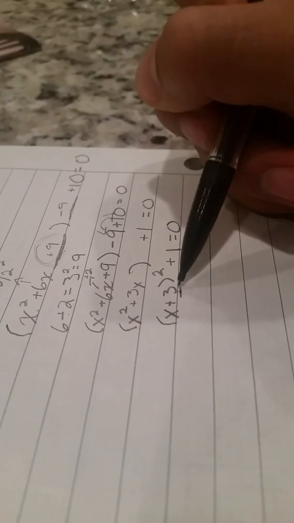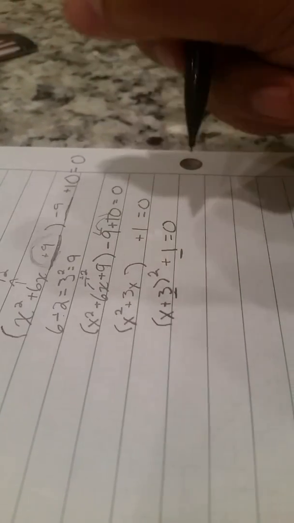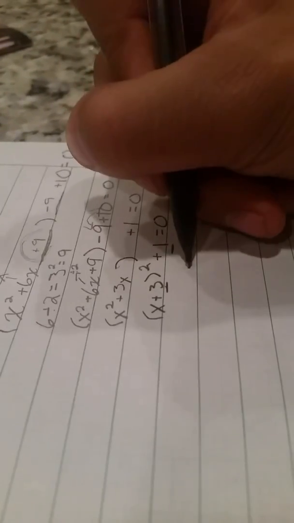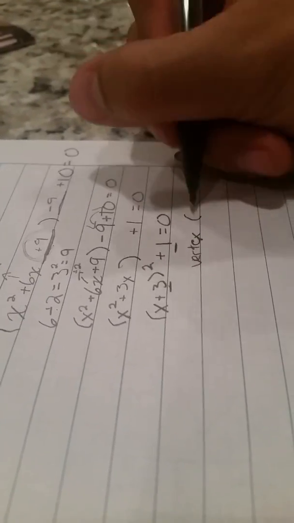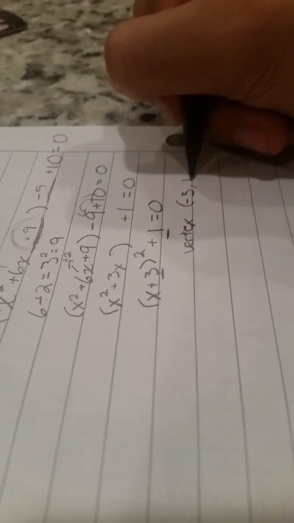So after reviewing it, I did get the right answers. To show you, we know the inside is low. So when we write this as the vertex, you're going to have the point -3, because the inside is low, comma 1. And that's your point where your vertex is on the graph.